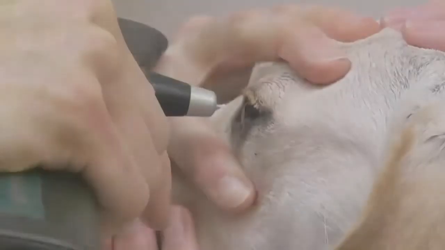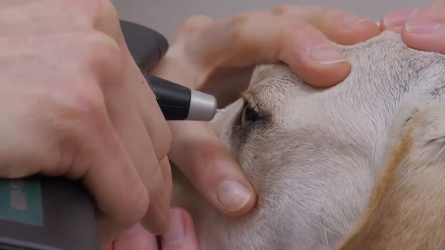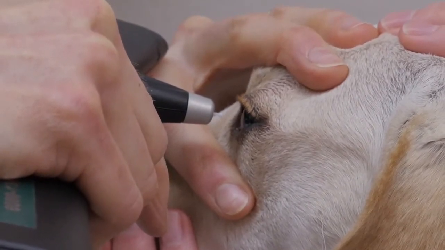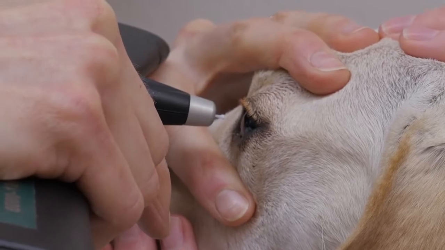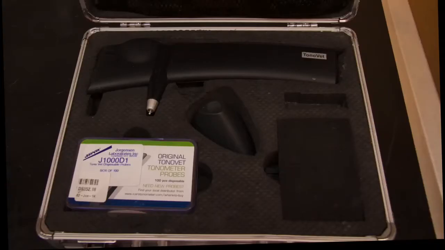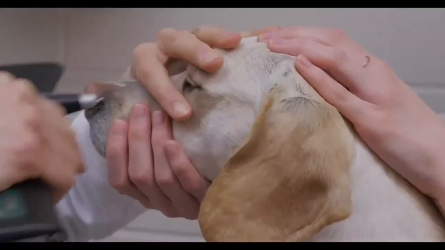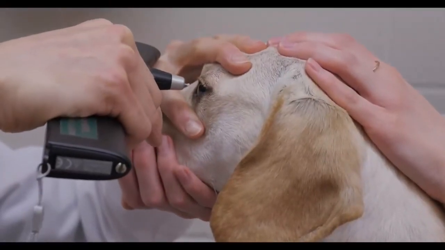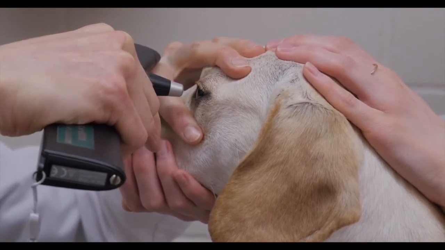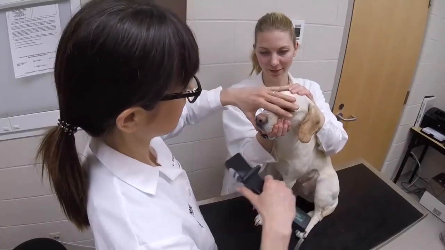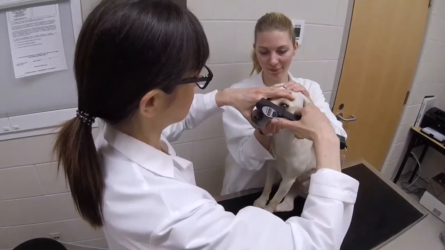Rebound tonometry. Rebound tonometers assess the interaction of a small metal probe as it strikes the cornea and rebounds back to the instrument. This is also a very accurate method of estimating intraocular pressure, and it has the advantage over indentation and applanation tonometry of not requiring the use of topical anesthesia prior to using the instrument.